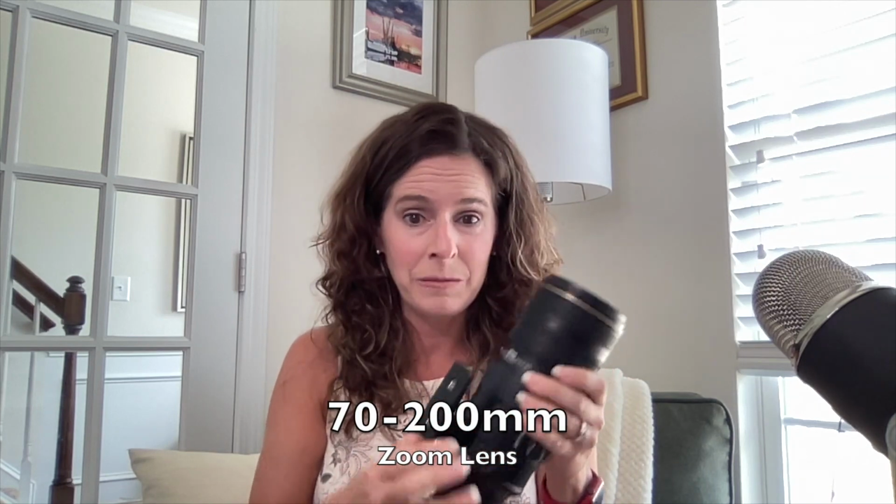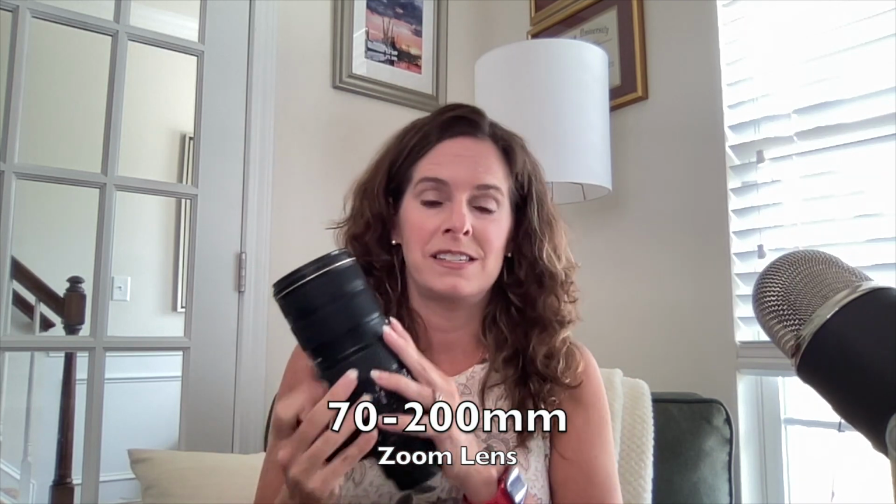To get even further, this is another one of my very favorite lenses. This is a 70 to 200 millimeter, and I love this for wedding ceremonies, so that I don't have to get up in people's faces. I am not a photographer that wants to disrupt the ceremony, so I don't want to be the person that's all up in your face with a camera while you're exchanging your vows. Those moments are sacred. So this allows me to stand back and zoom in and get those ring exchange or vow exchange shots.